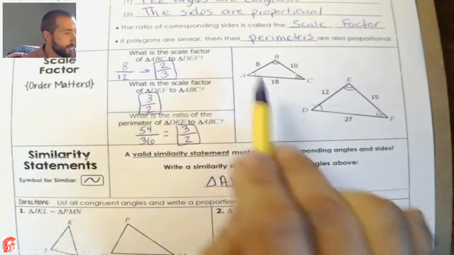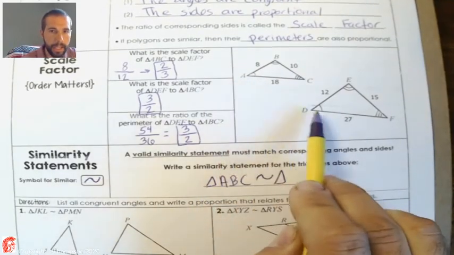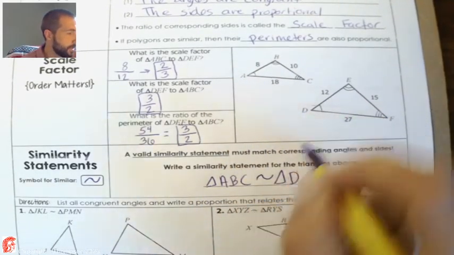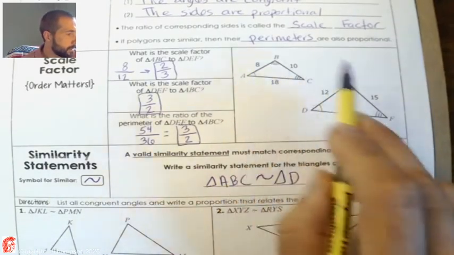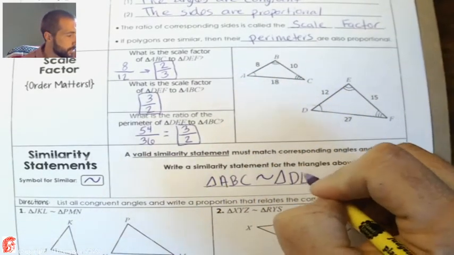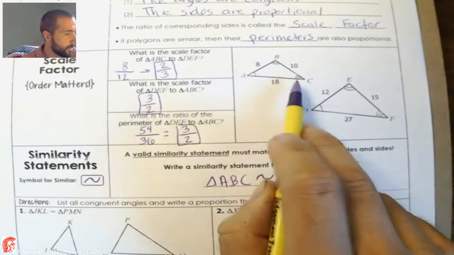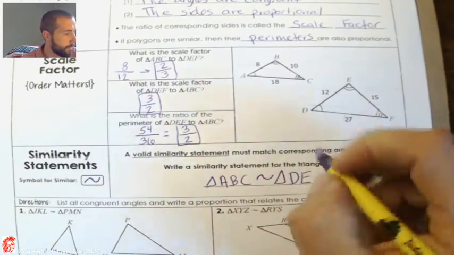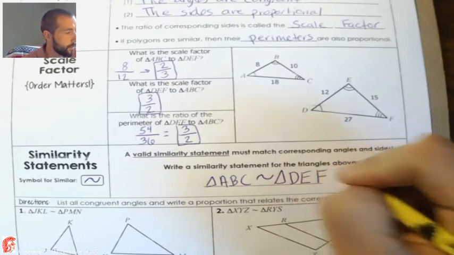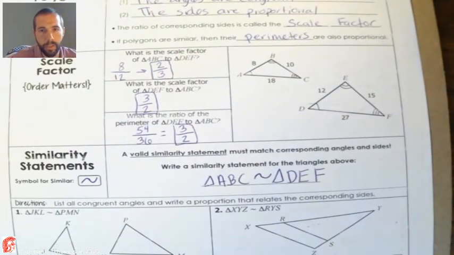So A had one arc mark, D has one arc mark, so D goes first. B is the second letter, B has two arc marks, it matches with E, so E goes second. And then C is third, it has three arc marks, it matches with F, so F goes third. So triangle ABC is similar to triangle DEF.